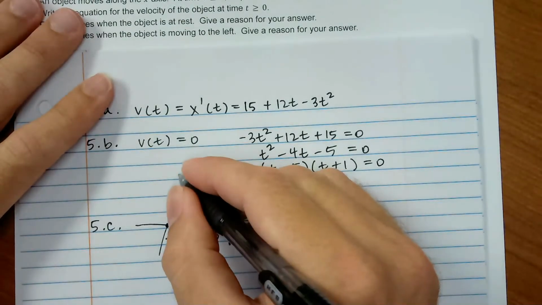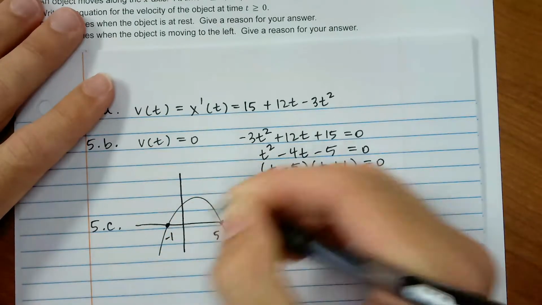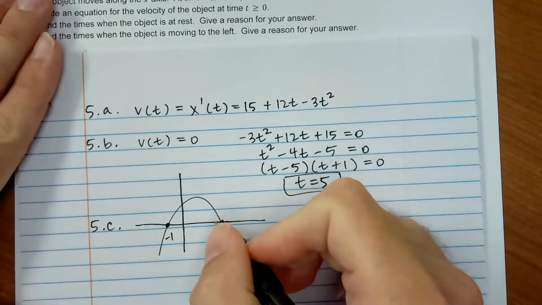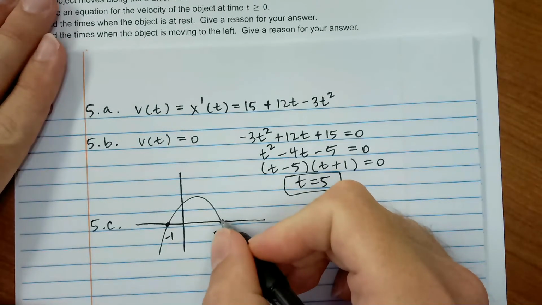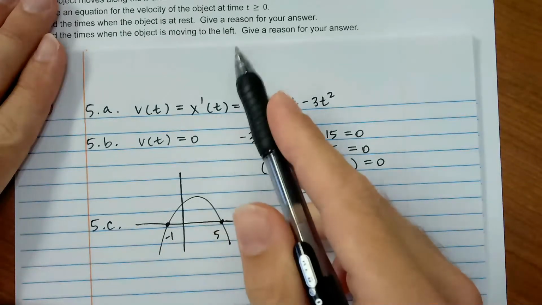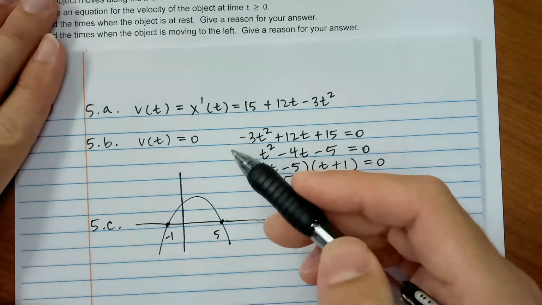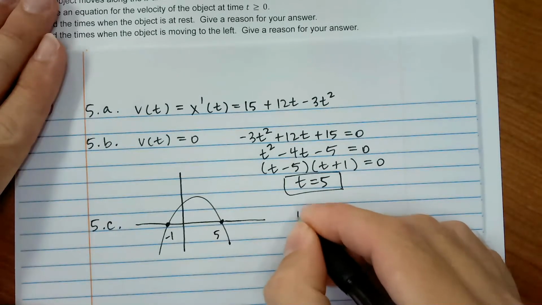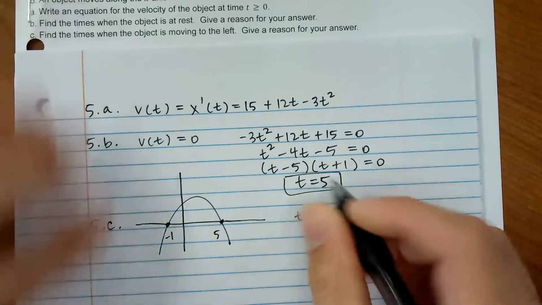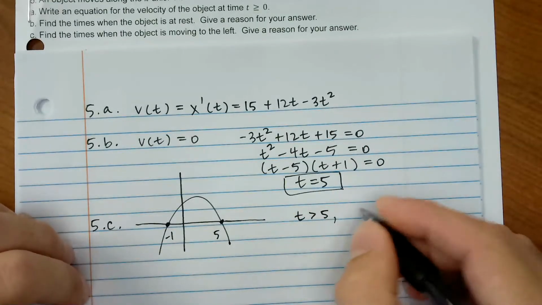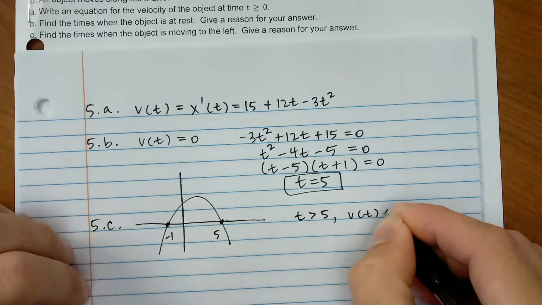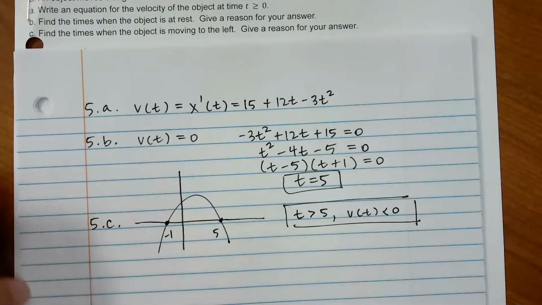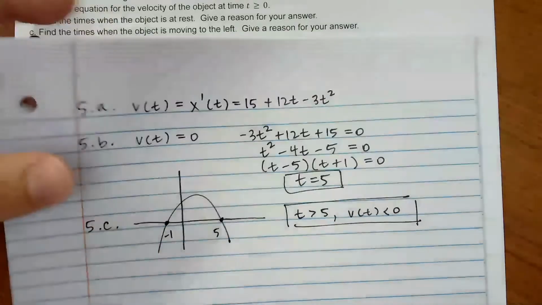Maybe put in a y-axis. That's going to be t equals 0. So before t equals 5, I've got a positive velocity. The object's moving on the x-axis, so a positive velocity means it's moving to the right. Moving to the left would be when t is greater than 5, and the reason for my answer would be v of t is less than 0. Okay, that was number 5.